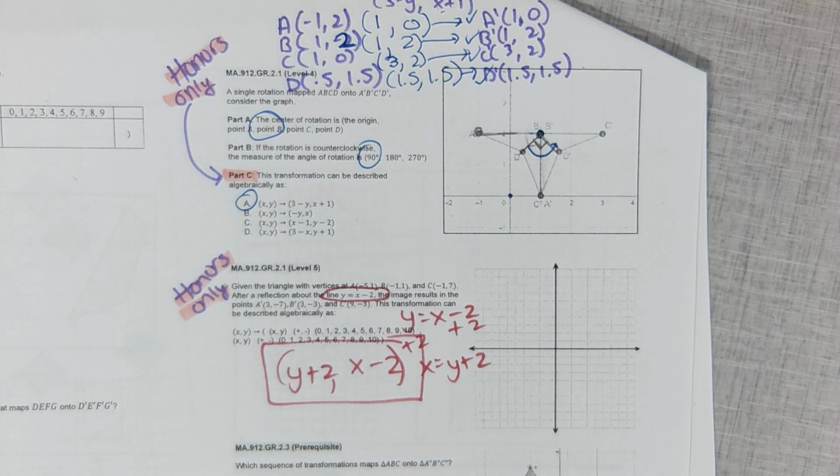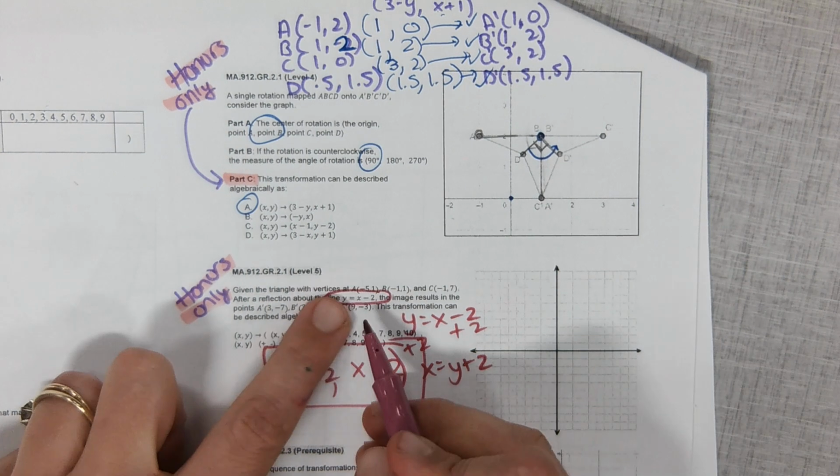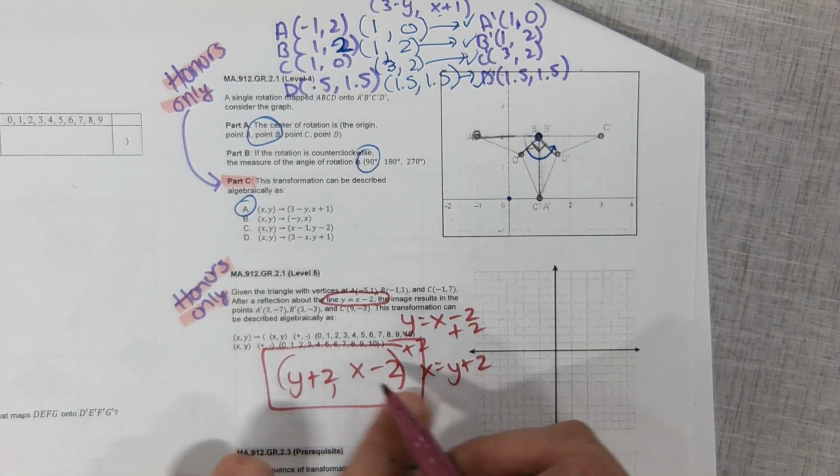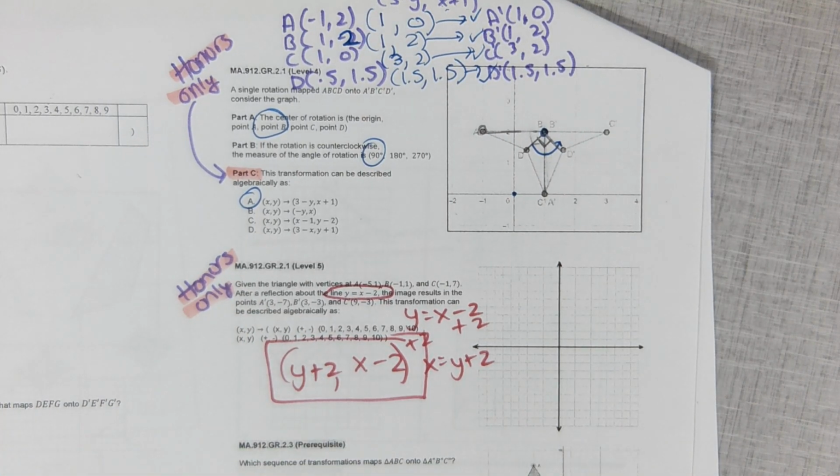So what if I want to do this like in English? Y equals x minus 2, and then I just solved it for x and it's y plus 2. Okay. And that's how Einstein did it.